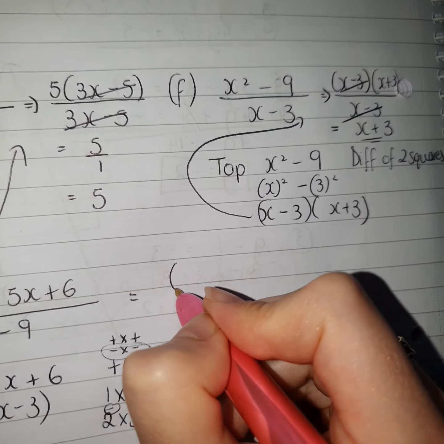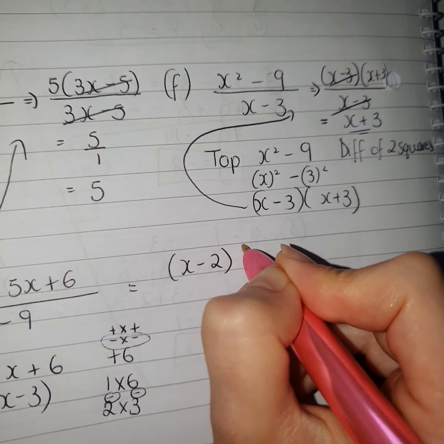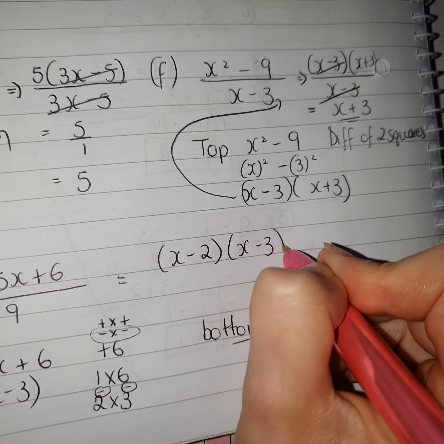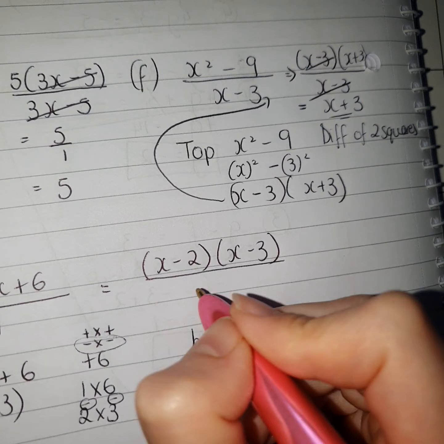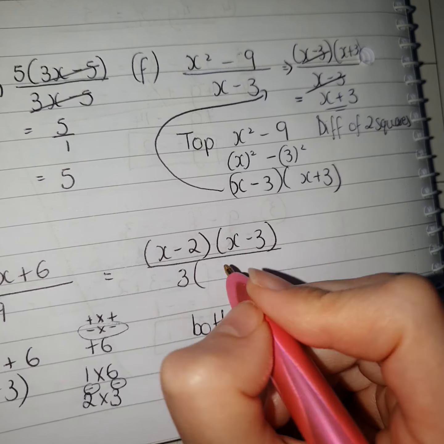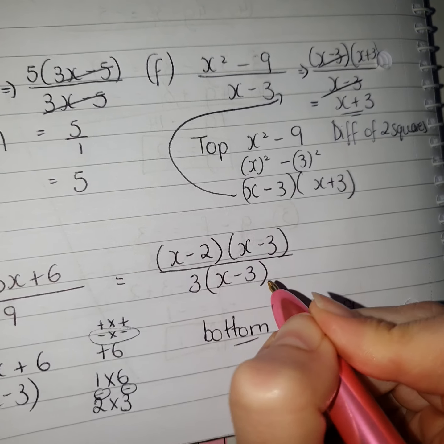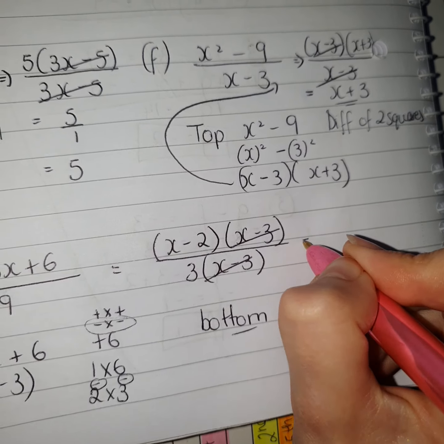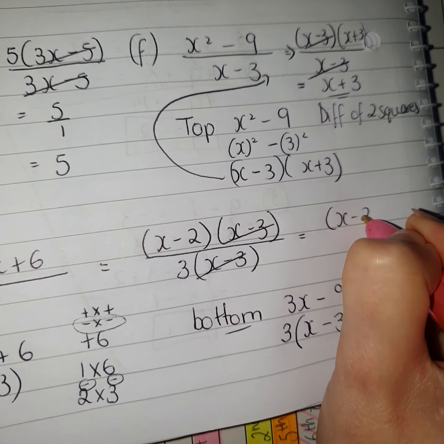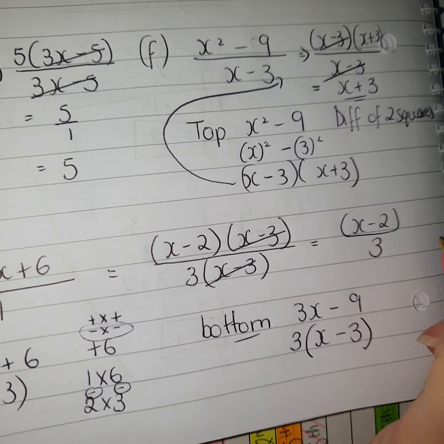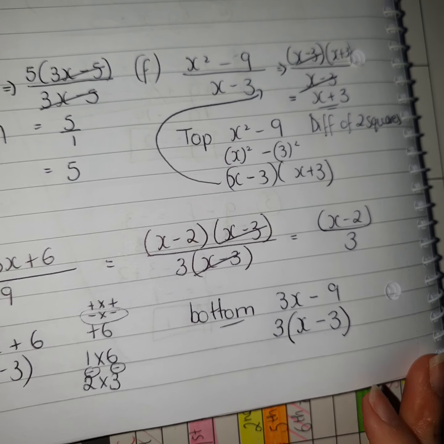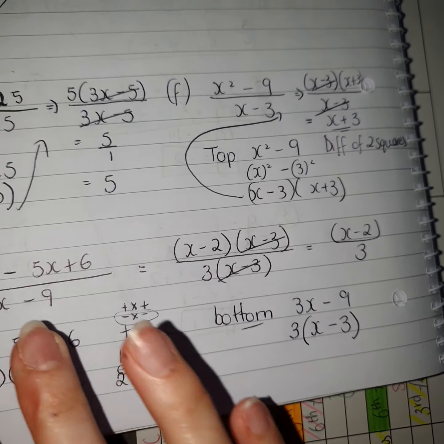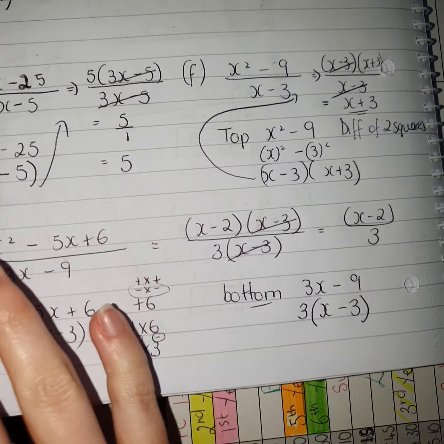So what you'll have then is x minus 2 and x minus 3, all divided by 3 bracket x minus 3. So the only things that will divide in or cancel is that will go into that, and your final answer then is x minus 2 all over 3. And you cannot simplify any further. That is your answer for that one, okay? You divide it above and below, you simplify it as much as you can, and that is your answer.